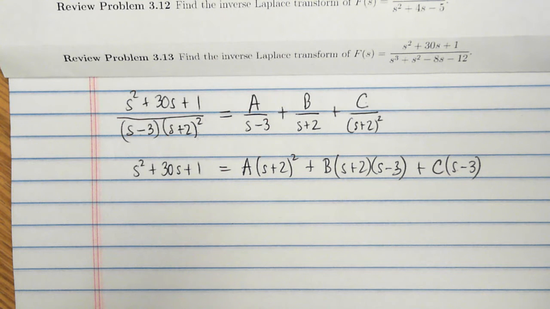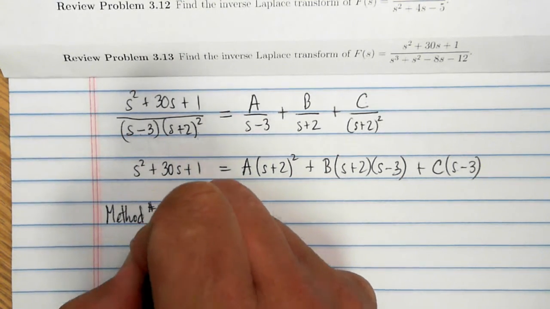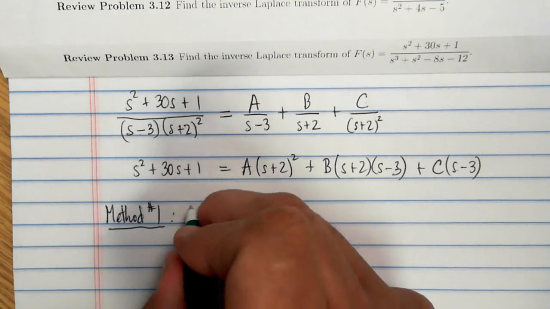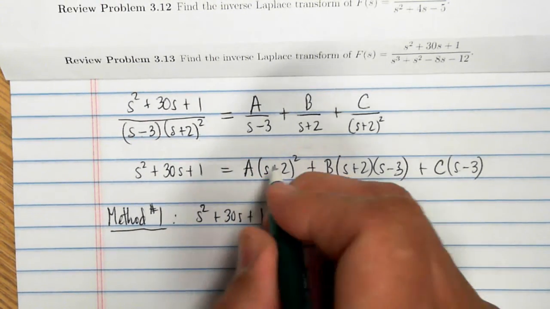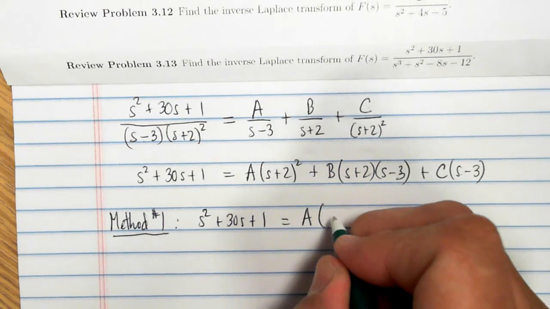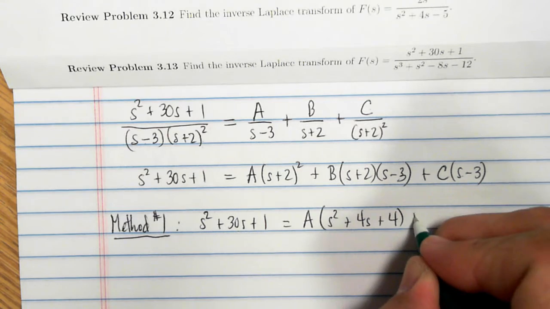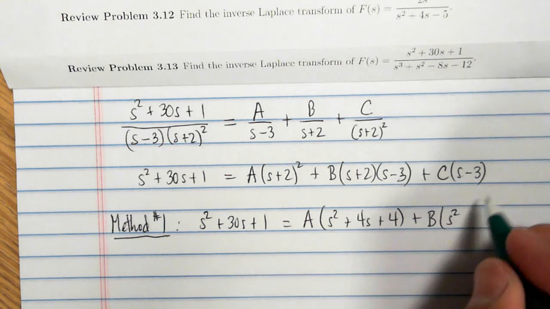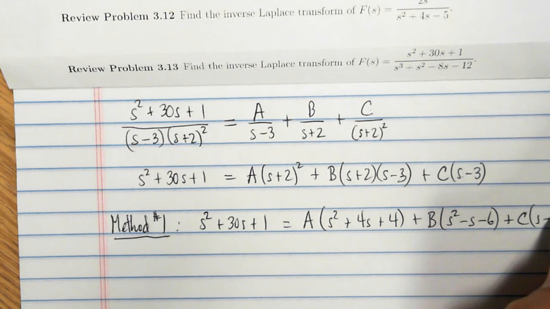Okay, from this point forward, there are two possible options. Method number one, which I would not particularly recommend for this problem, is let's multiply out the right-hand side. s squared plus 30s plus 1 equals, multiplying out, A times (s squared plus 4s plus 4) plus B times (s squared, then minus 3 plus 2 makes minus s, minus 6) plus C times (s minus 3).